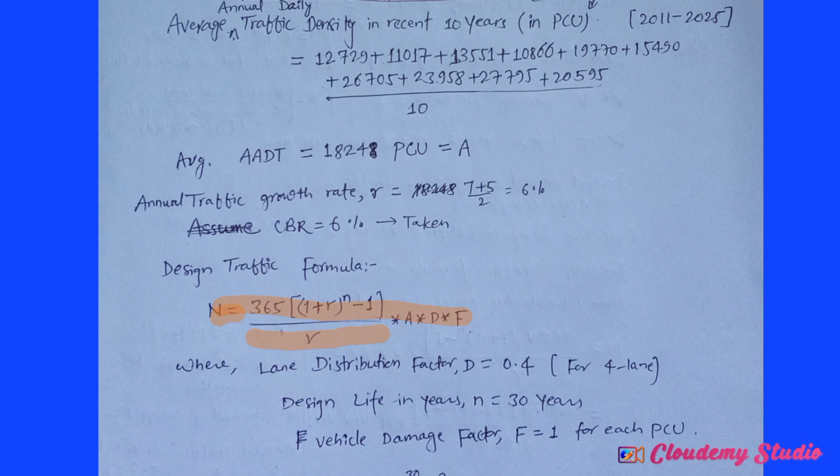The value for equivalent standard axle load N is given by N equals 365 divided by R, times (1 plus R) whole to the power n minus 1, times ADF, where A is annual average daily traffic, D means lane distribution factor, and F is vehicle damage factor.